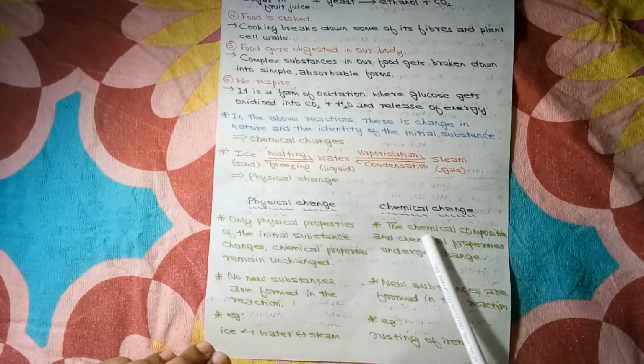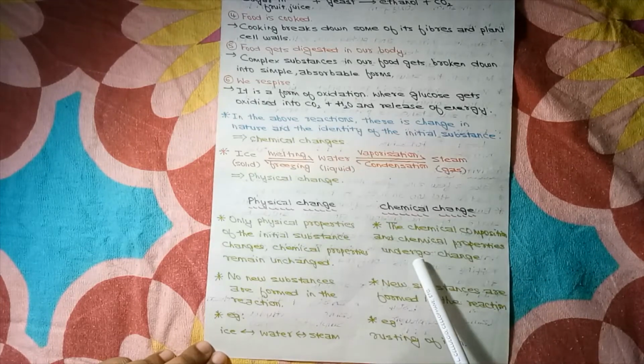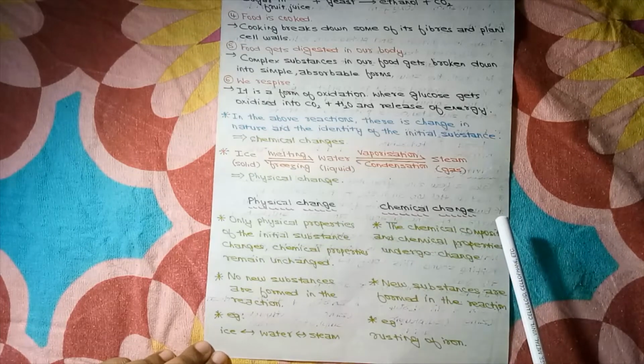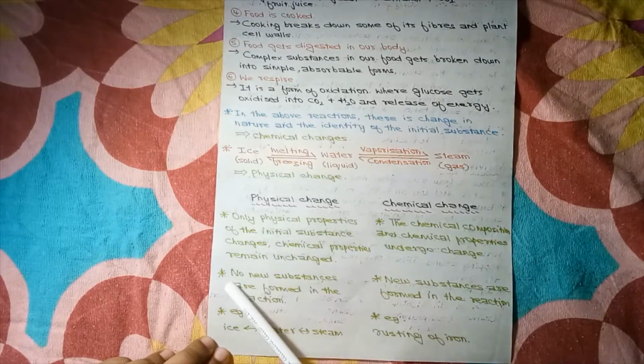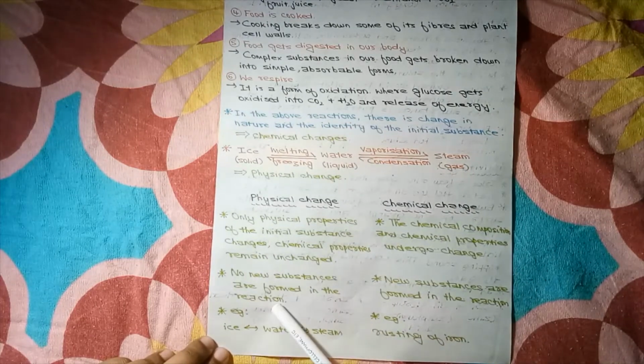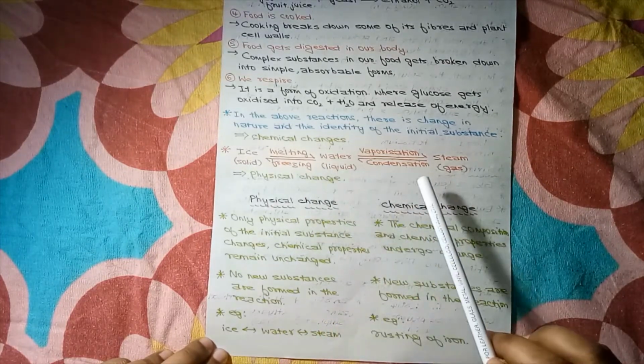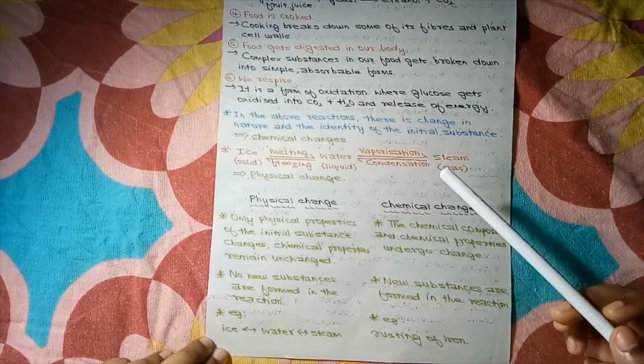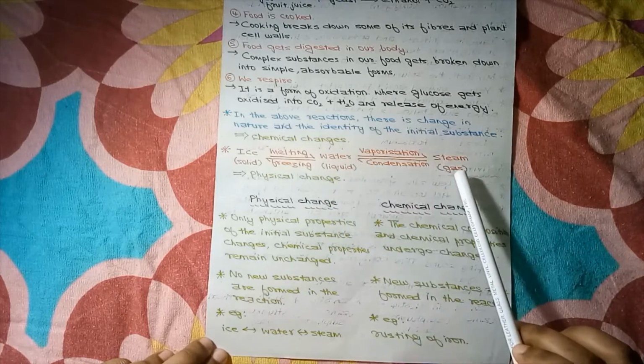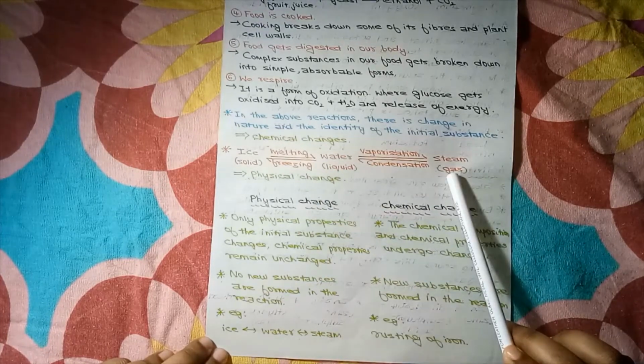In chemical changes, the chemical composition and the chemical properties undergo change. And in physical change, no new substances are formed in the reaction. Here the ice, water and steam have the same chemical formula, that is H2O. There is no new substance formed in this change.